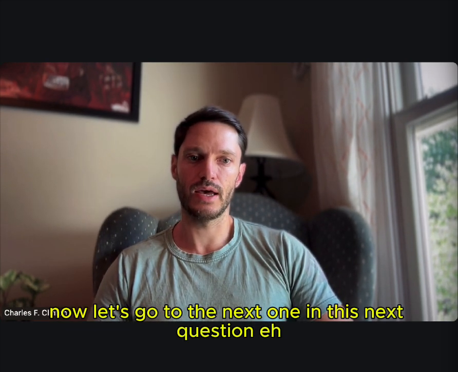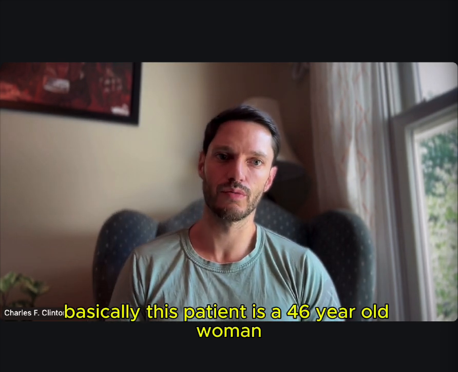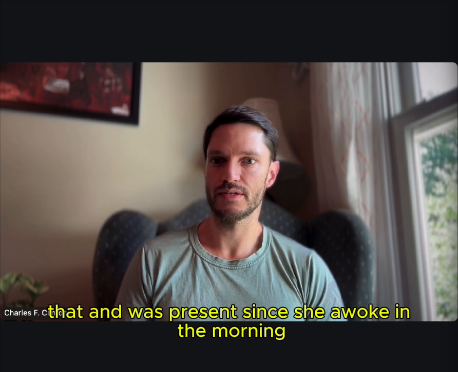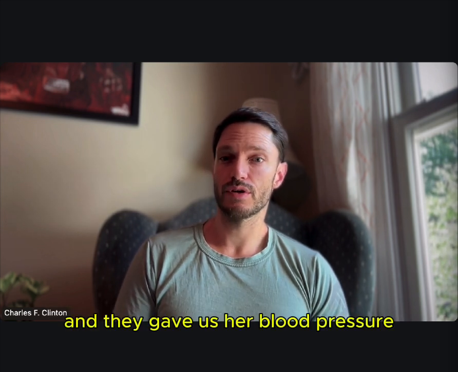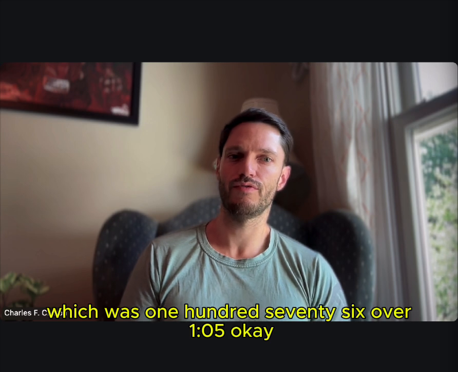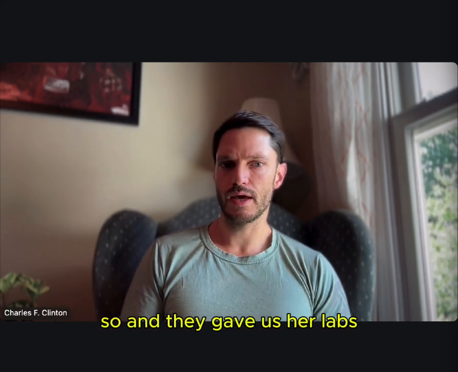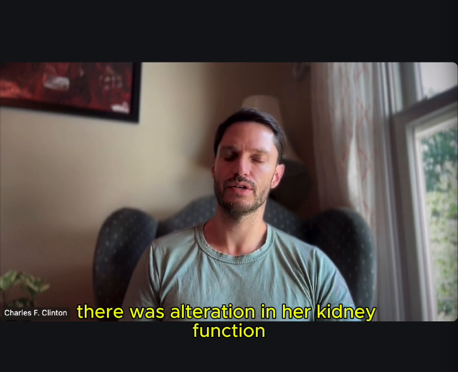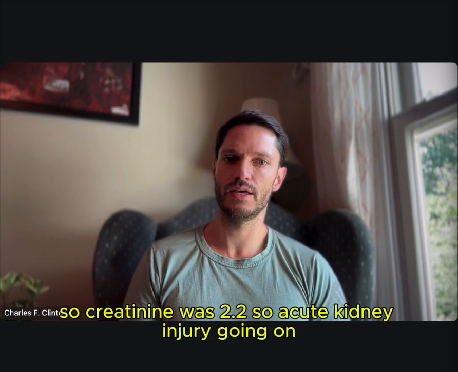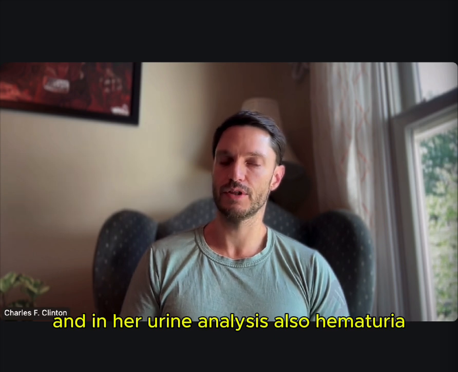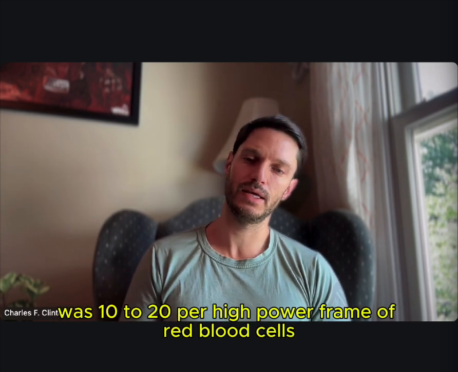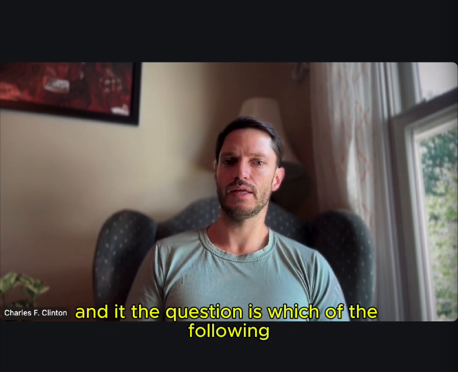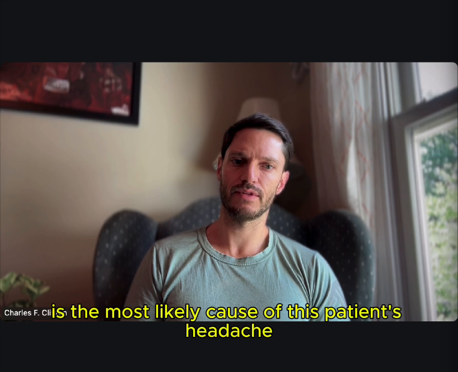In this next question, this patient is a 46-year-old woman. She went to the ED because she had severe headache accompanied by nausea that was present since she awoke in the morning. They gave us her blood pressure, which was 176 over 105. Her labs didn't have anything quite special. There was alteration in her kidney function, so creatinine was 2.2, so acute kidney injury going on. In her urinalysis, also hematuria, so red blood cell count was 10 to 20 per high power field. The question is, which of the following is the most likely cause of this patient's headache?